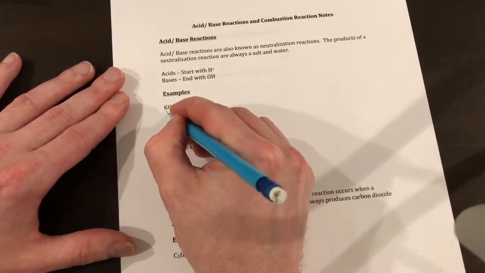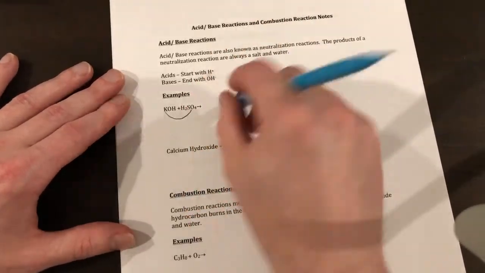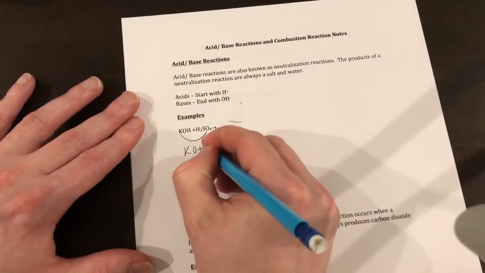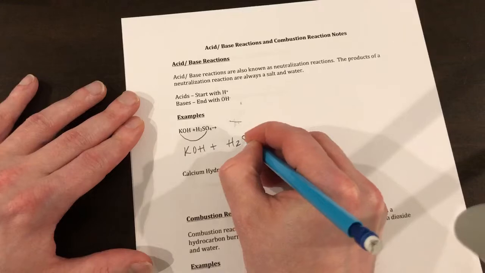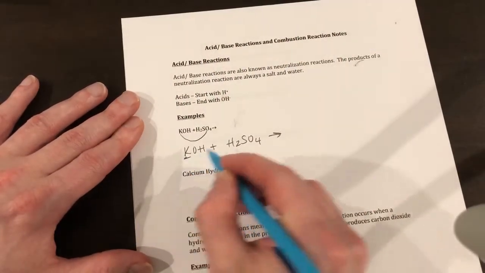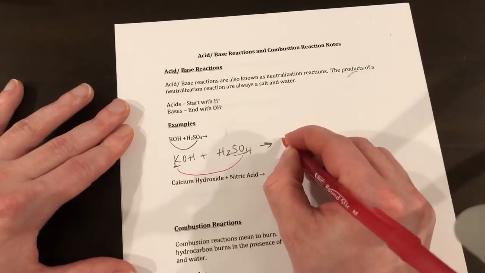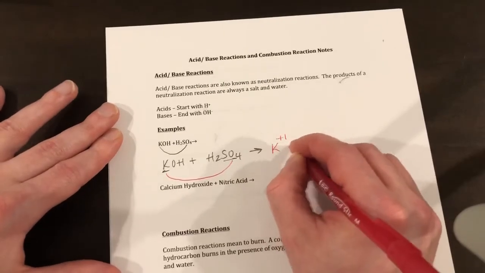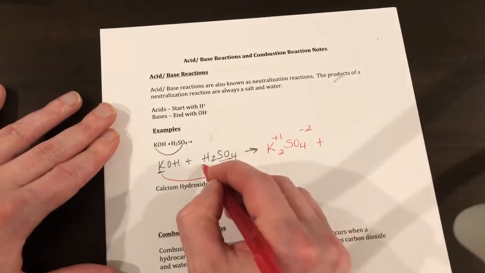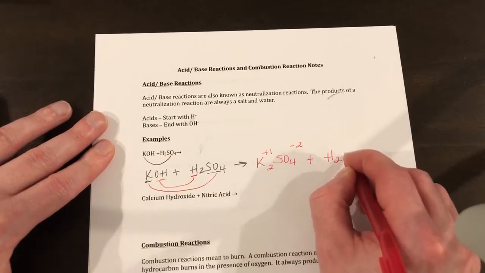So same approach, we're going to take these two ions and put them together. Potassium has a +1 charge. Here, I'm going to go ahead and rewrite it down here. So KOH plus H2SO4. So we're going to take the outer two ions and put them together, like that. So potassium has a +1 charge. SO4 has a -2 charge. So we crisscross. Now, when we put an H and an OH together, we get water. So we just write H2O.